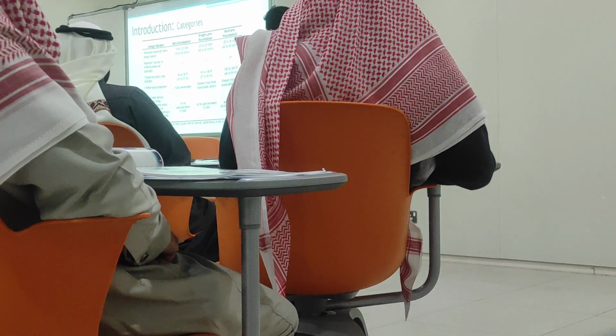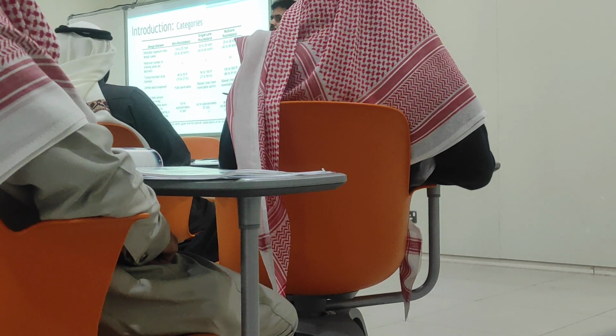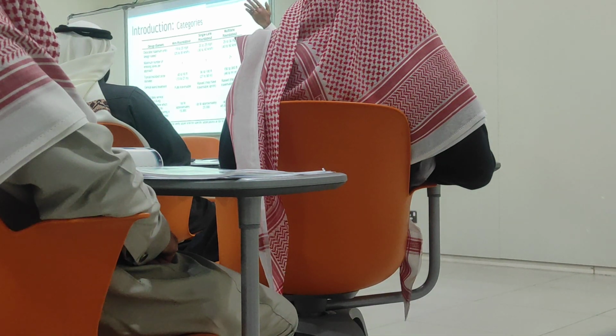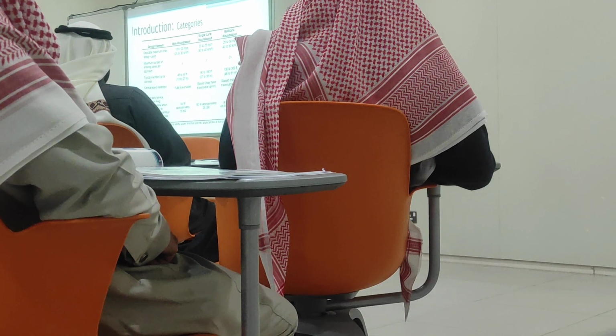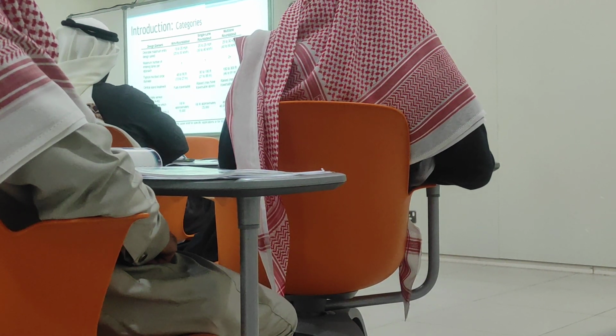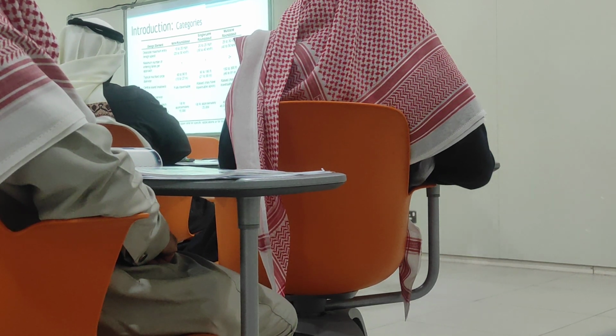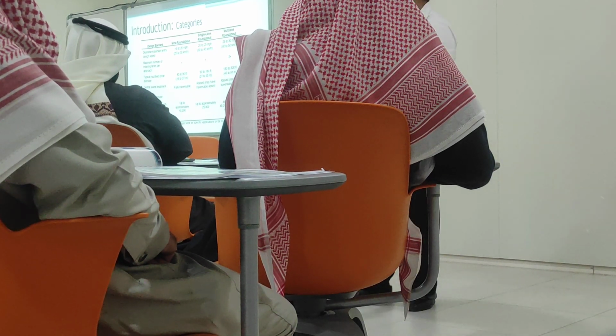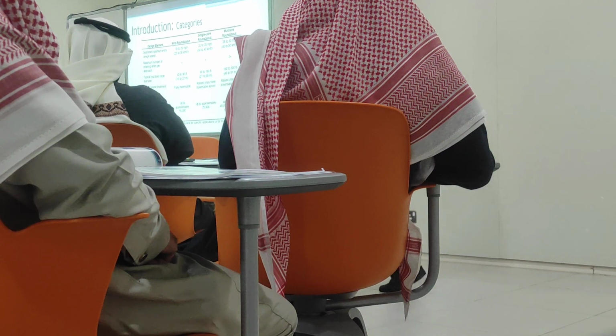Based on this, again a classification: if the ADT traffic volume is 15,000 or less, we go with the mini roundabout. If the traffic is 15 to 25,000, we go with the single lane roundabout, while if the traffic is 35 to 45,000 or more, we go with the multi-lane roundabout.